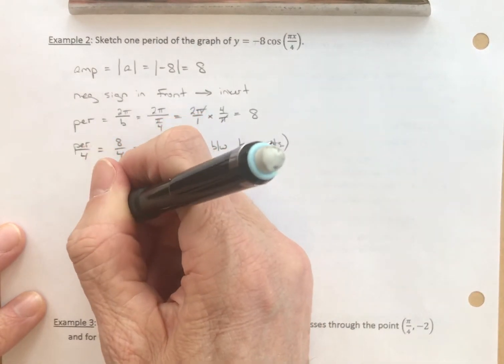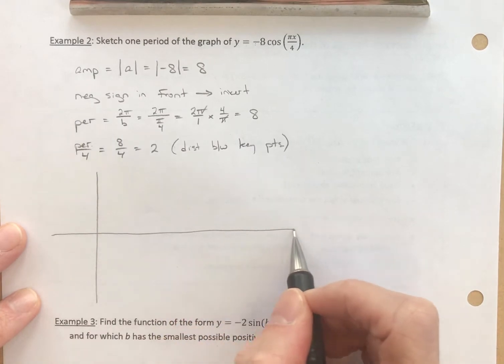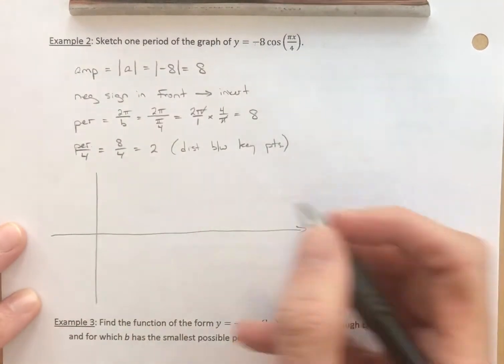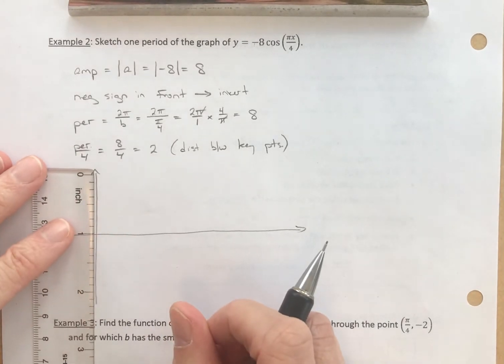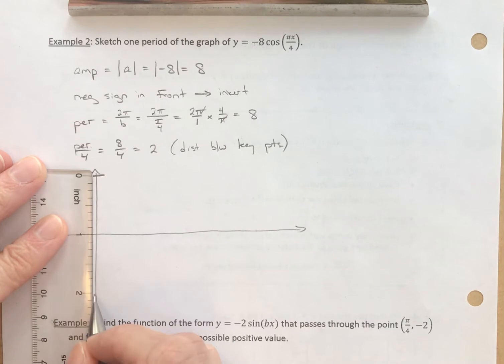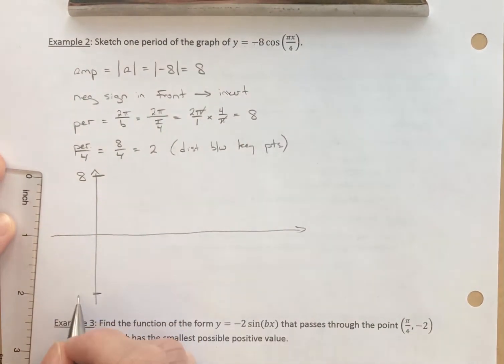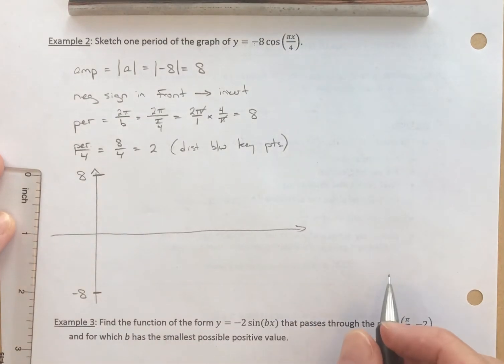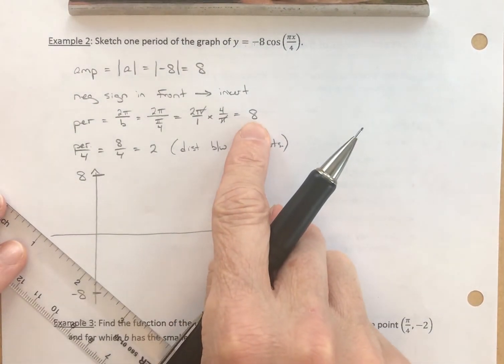Okay, I just need to draw one period, I think. Yep, just do one period. So again, I'll go back and, just for a little bit of accuracy, I'll do the 1 inch thing again. So here and here, and this will be 8 because my amplitude is 8 and -8. Okay, and I need to go 8 units.